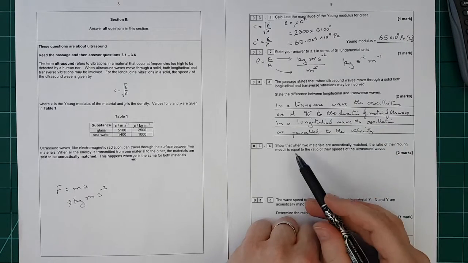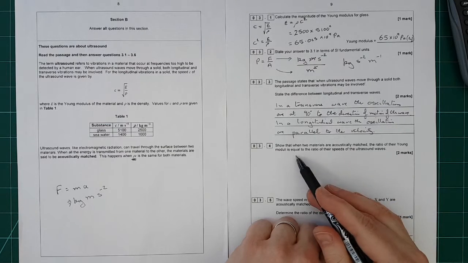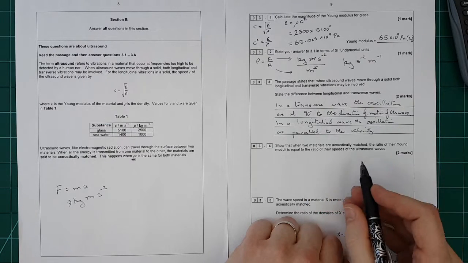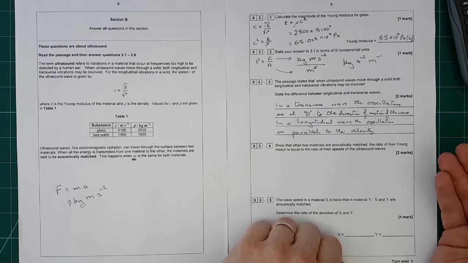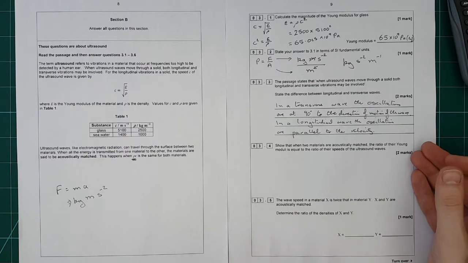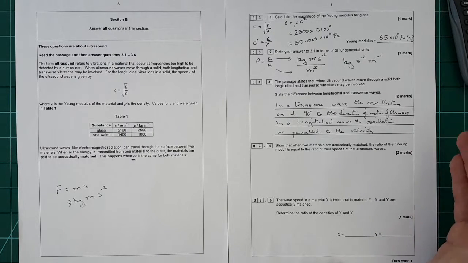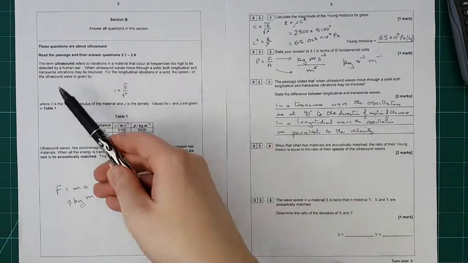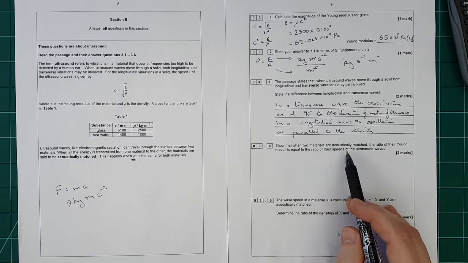Show that when two materials are acoustically matched, the ratio of their Young's moduli is equal to the ratio of their speeds of the ultrasound waves. Okay, so this is the sort of question that lots of students will just panic at because they've got no idea what to do and they've never seen it before. Well, that's the whole point. You have never seen it before, but don't panic and just work your way through it. All the information to solve it is going to be over here somewhere. So we need the ratio of the Young's modulus.